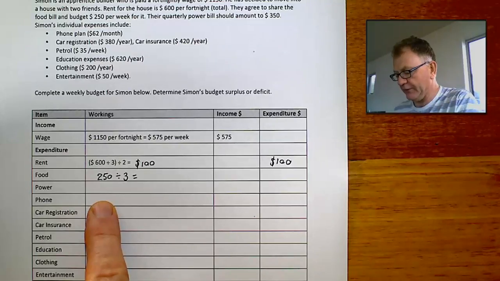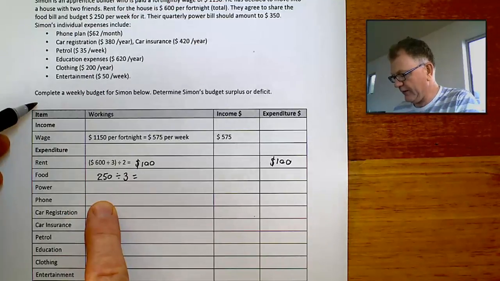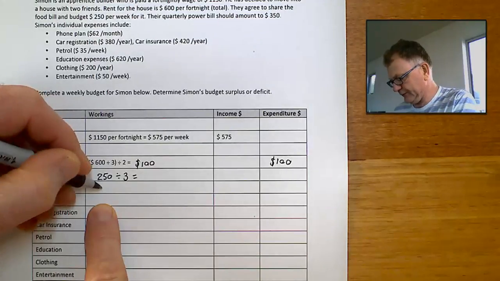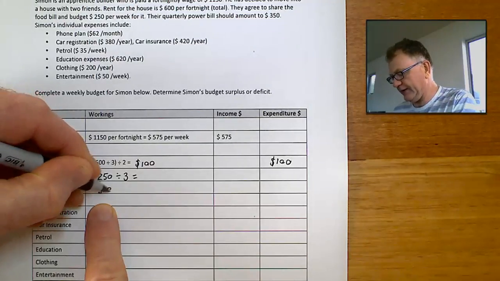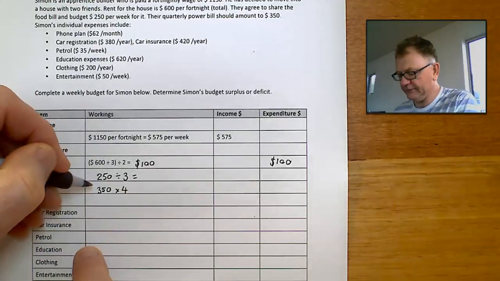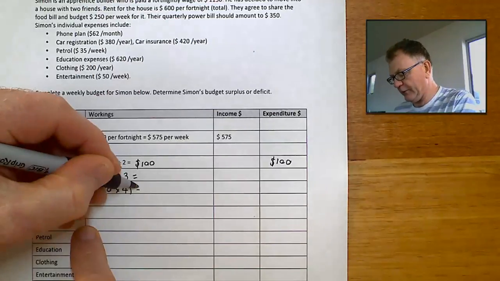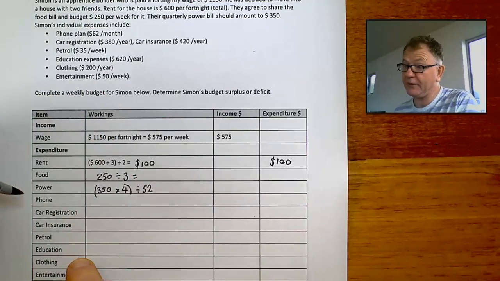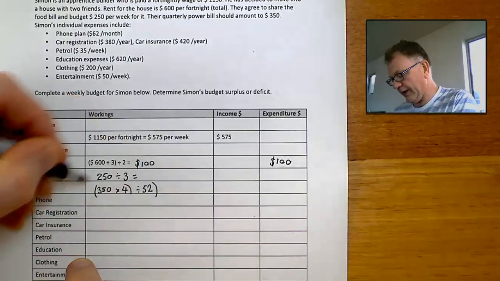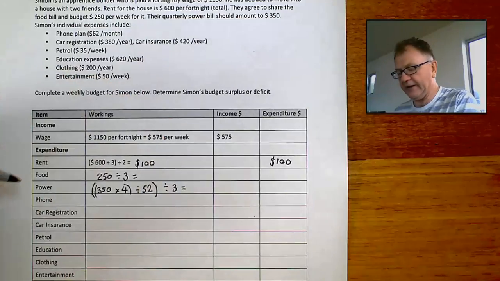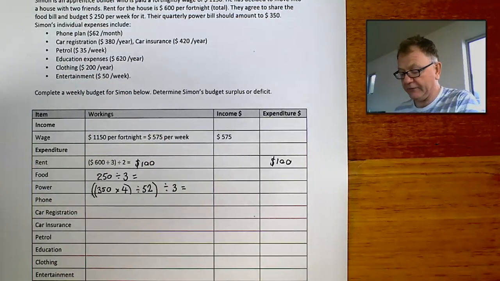So there's a power bill. Now this one's a little bit tricky because we're told that the power bill is going to be $350 per quarter. It's probably best if we multiply it by 4 to get a yearly amount, and then divide it by 52. That'll give a weekly amount, but that's shared amongst 3 people. So we are going to need to divide by 3 to end up with a weekly amount for Simon.